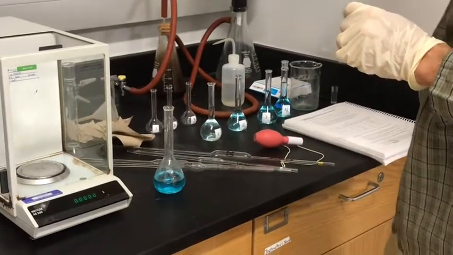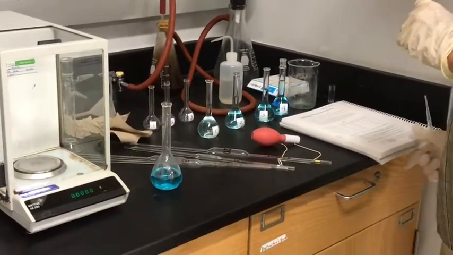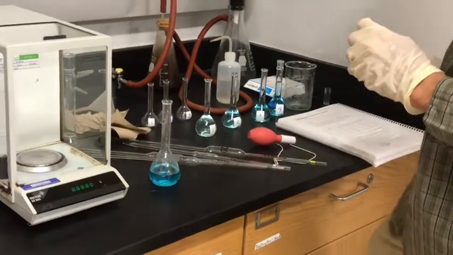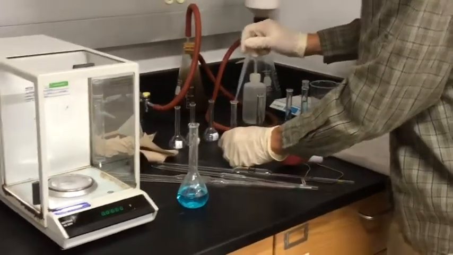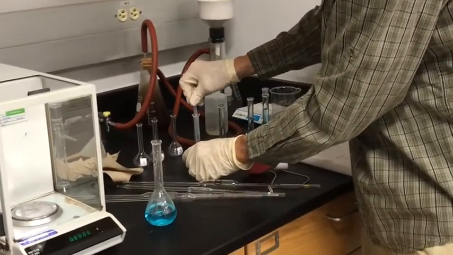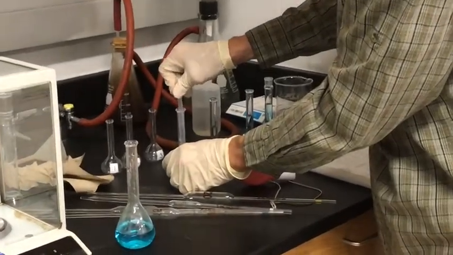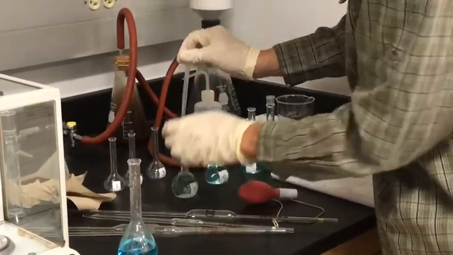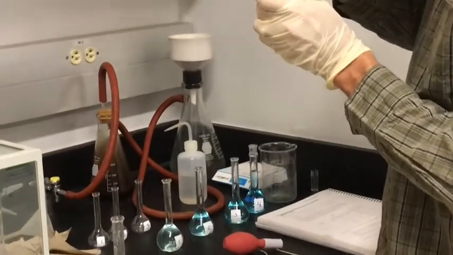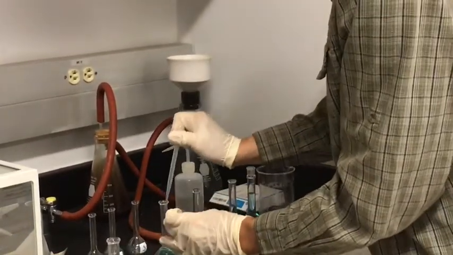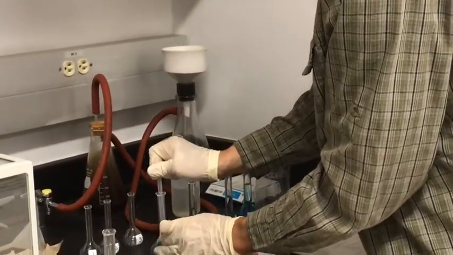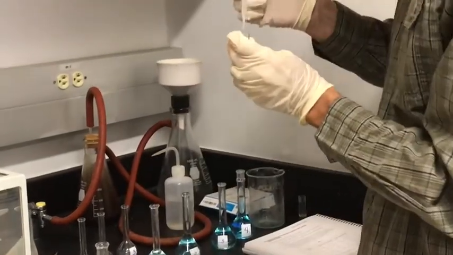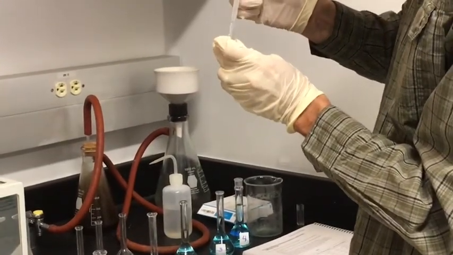And now, each one of these solutions, we need to measure the percent transmission. So here is solution 1. And this one's diluted quite a bit, so we should expect more transmission through this one.